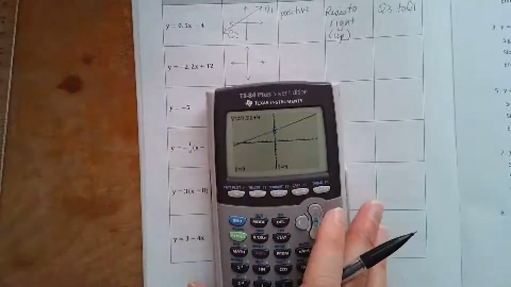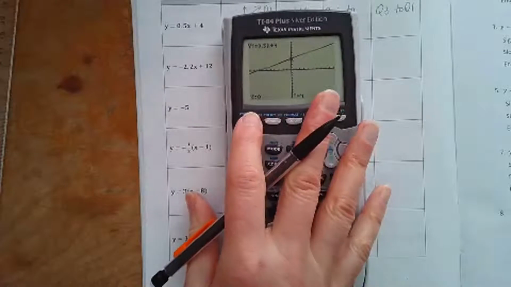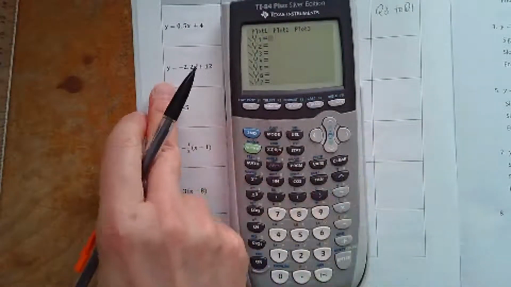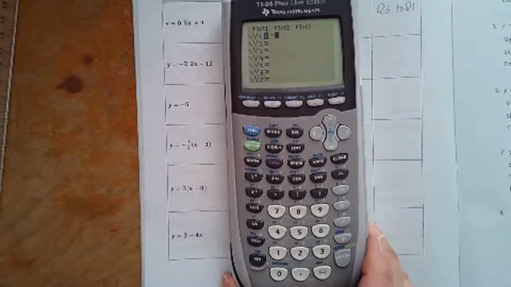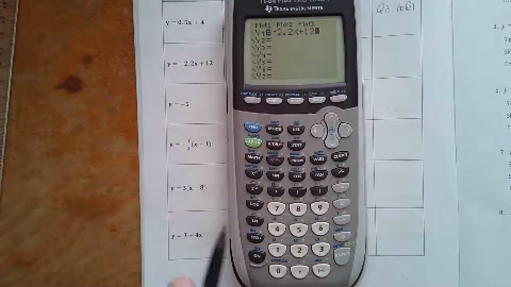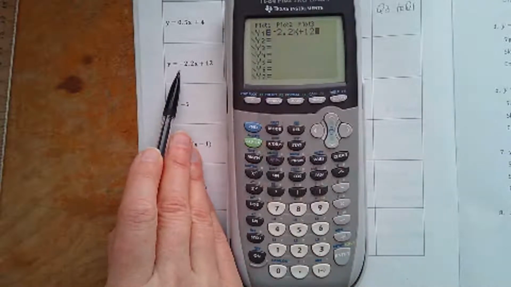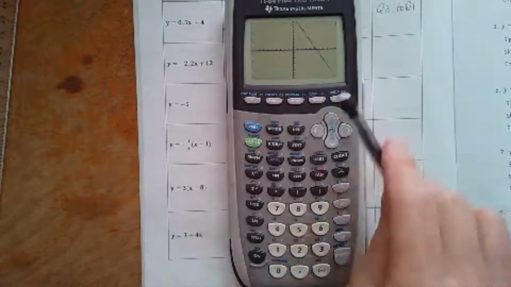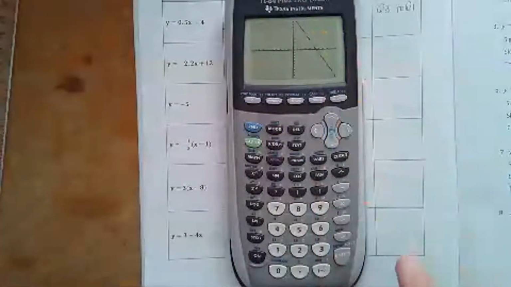Next one. I'll show you another quick way to clear: if we're just putting a y equals in, we can just hit clear like that too. So negative 2.2x plus 12. Notice this is a negative coefficient. So when I press graph, it's doing exactly what I expected, right? It's dropping.